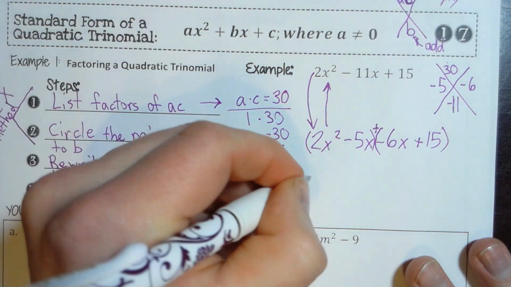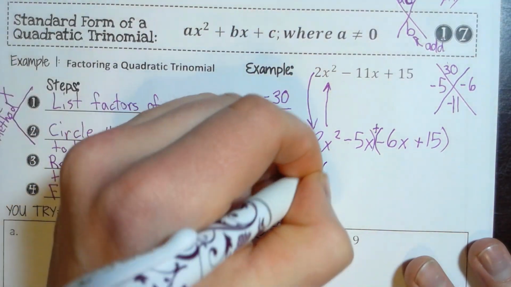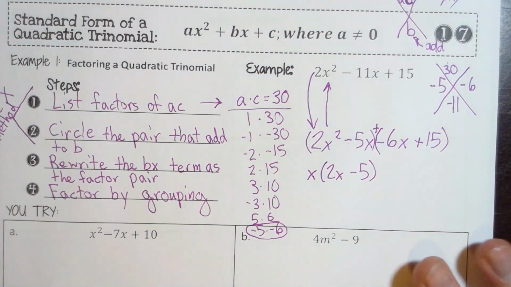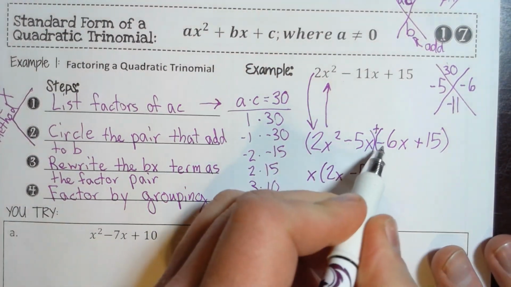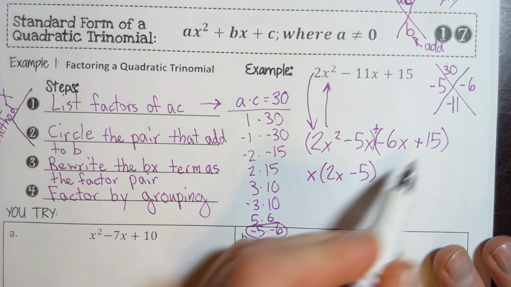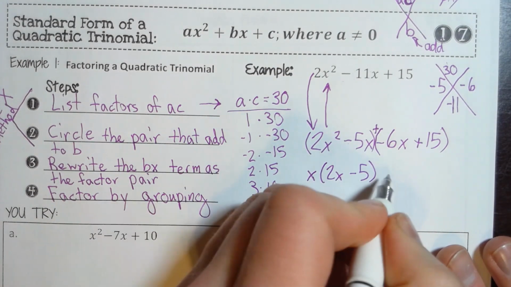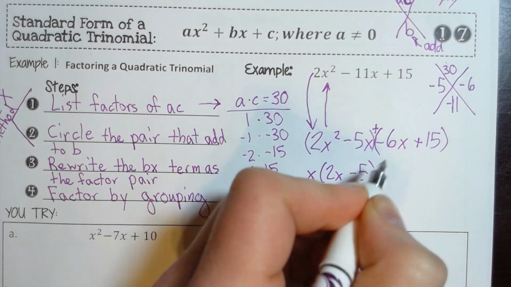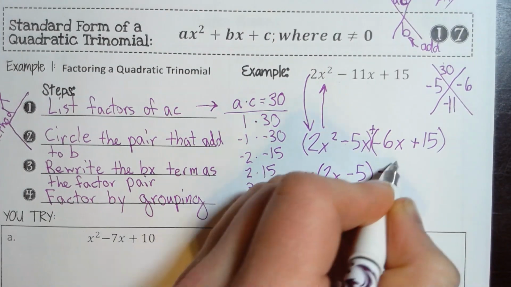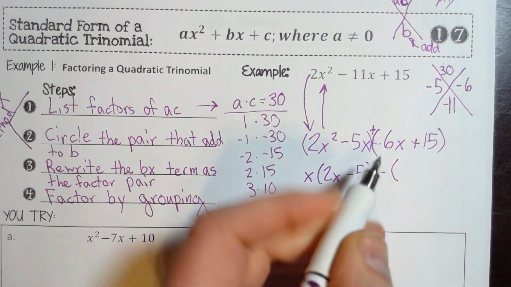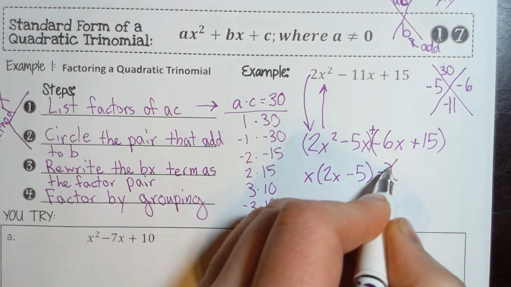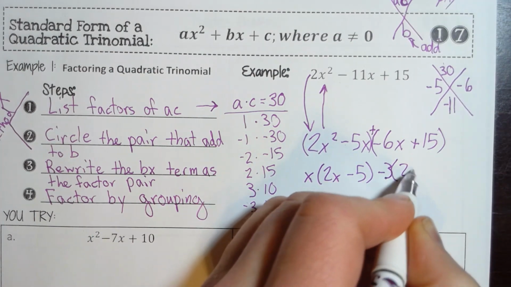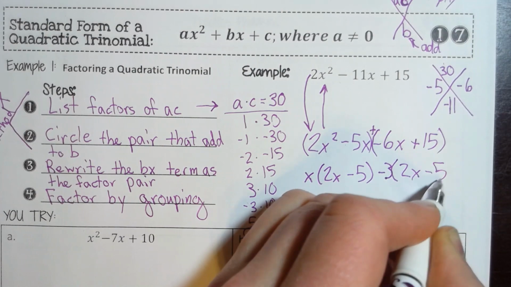What can I pull out of here? Well, it's just an x, right? And I'm left with 2x minus 5. And what can I pull out of here? Well, I need this to be a negative, so I'm going to pull out a negative. Oops, and I didn't leave myself room. I can pull out a 3. And then I'm left with 2x minus 5.